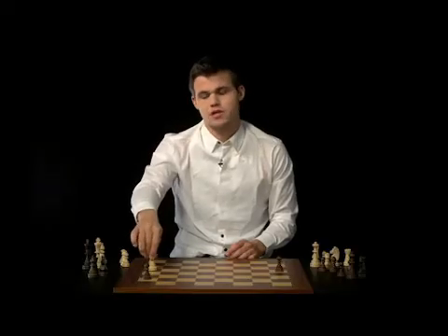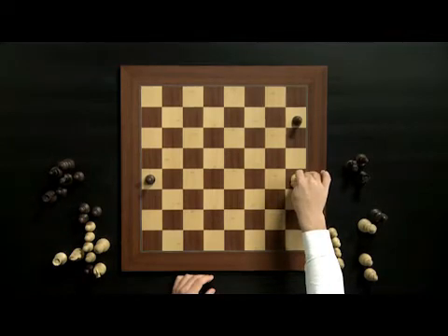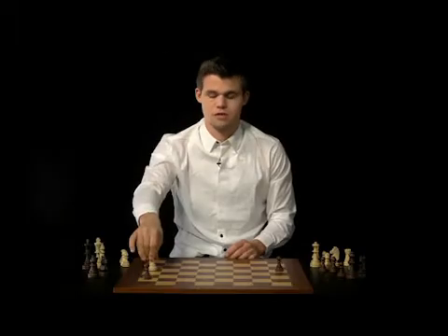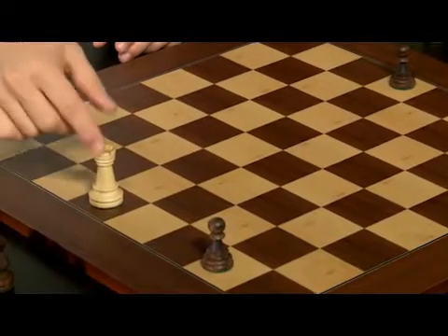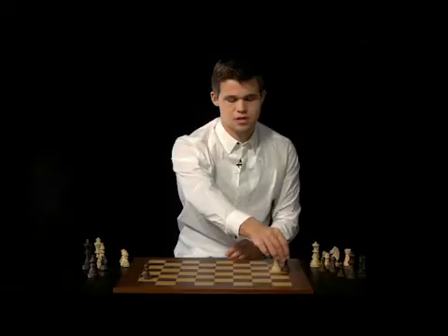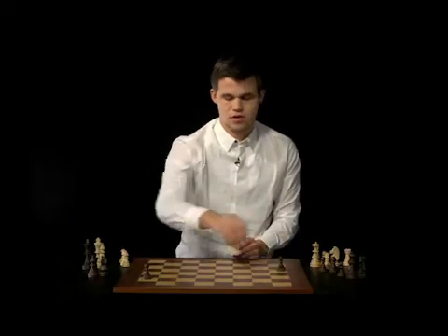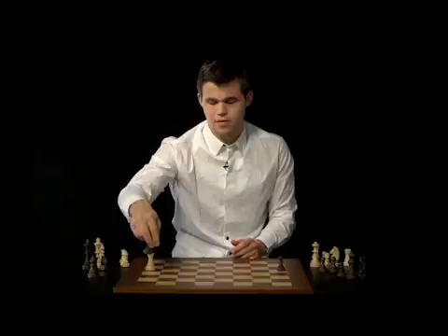The rook is another long-range piece. It can move sideways, forwards, or backwards. For instance, from here, the rook can capture all the way to the other side, or it can capture all the way here.